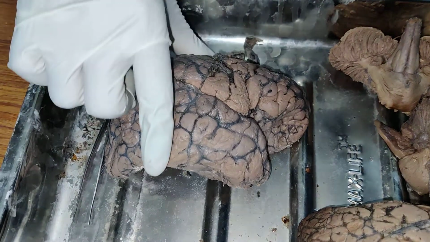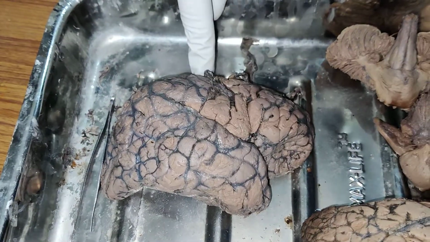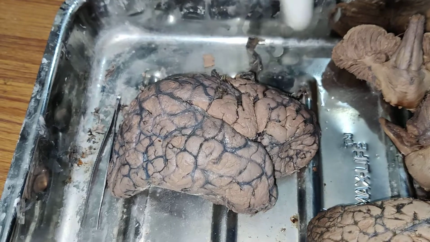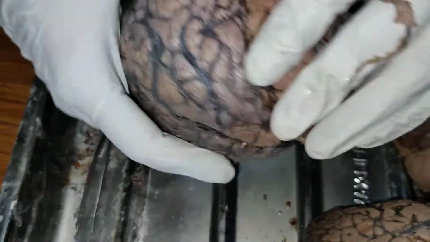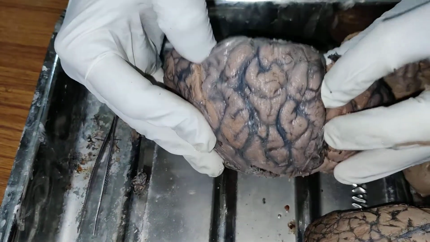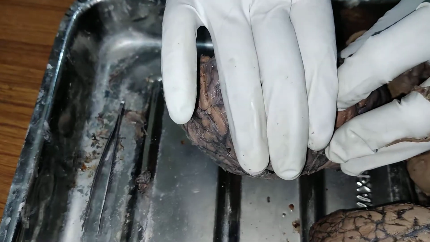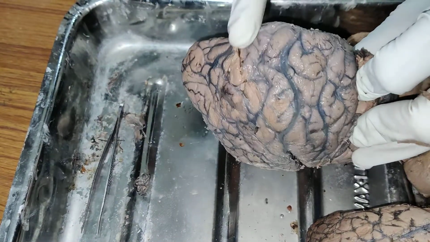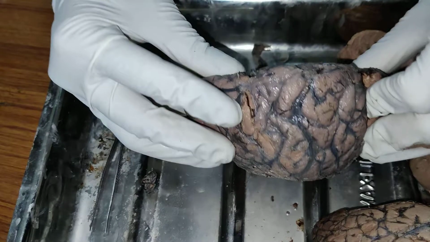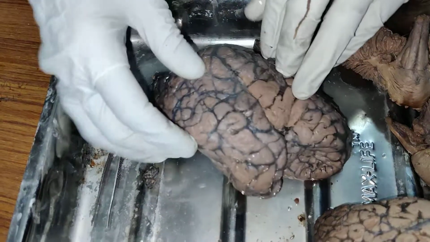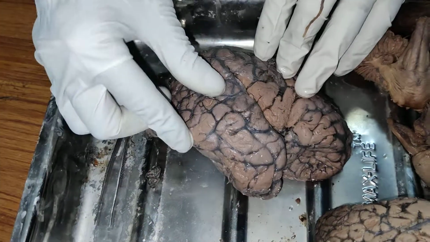Till now we have told you that anterior to the central sulcus is the frontal lobe. Between the central sulcus here and the parieto-occipital sulcus here, this one is the parietal lobe. Behind the parieto-occipital sulcus, this one is the occipital lobe, and we have demarcated this one as the temporal lobe.